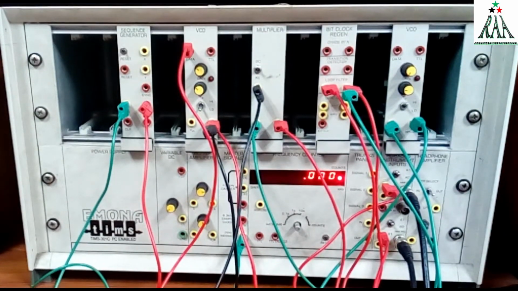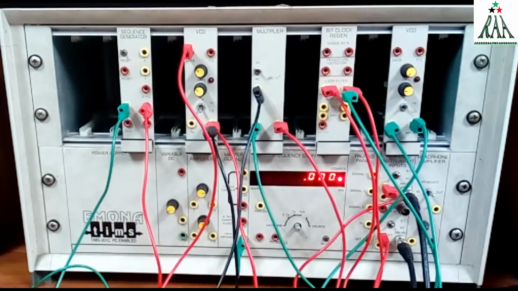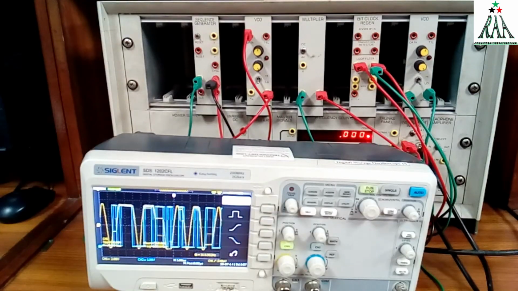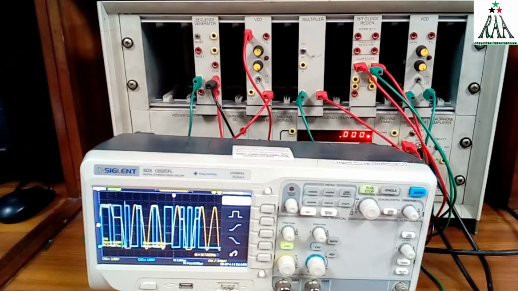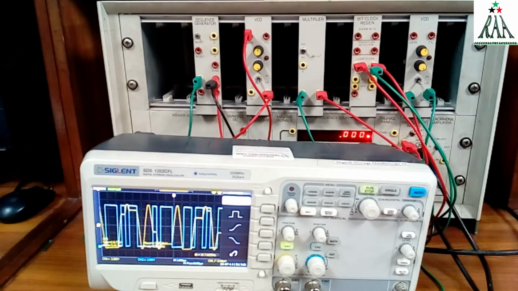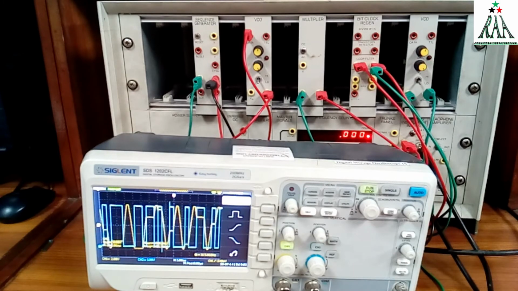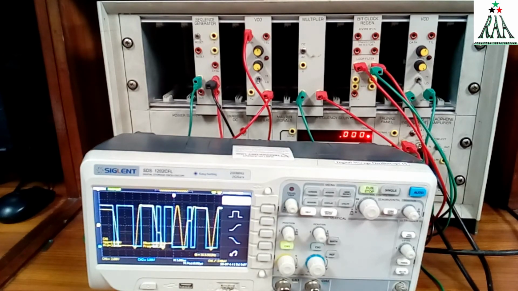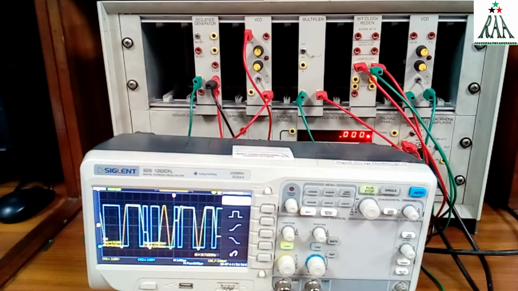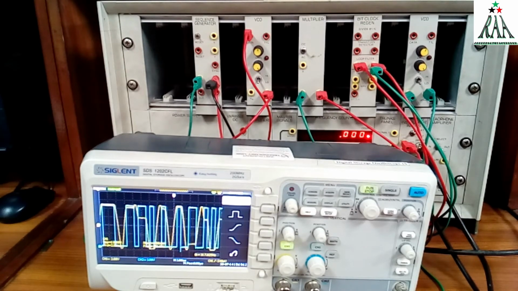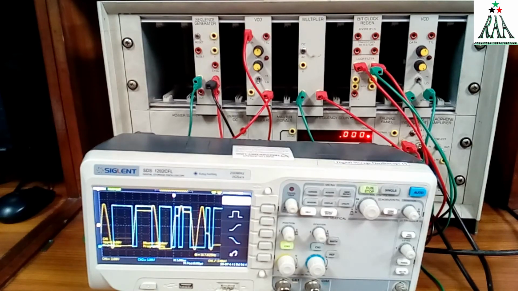So the hardware is completed and connected for FSK modulation and demodulation. After setting up the hardware, we can see the output on the oscilloscope. The yellow one is the modulation, which is in the form of FSK, and the blue one is the input message signal.